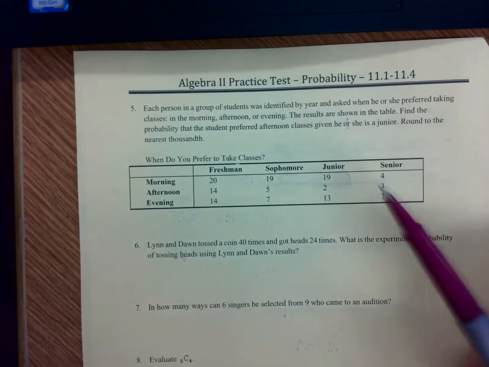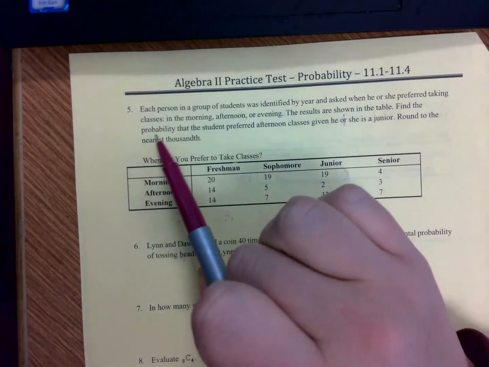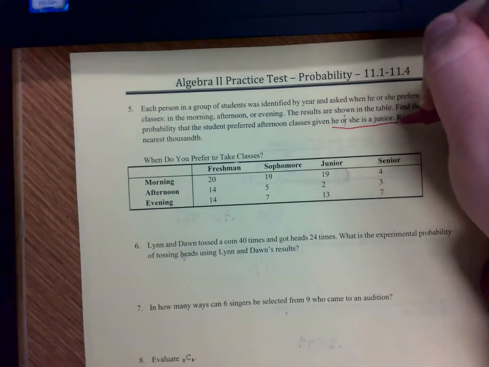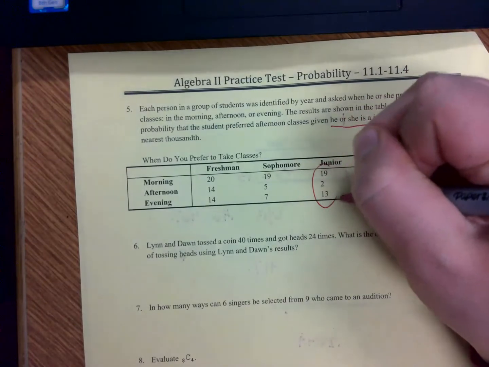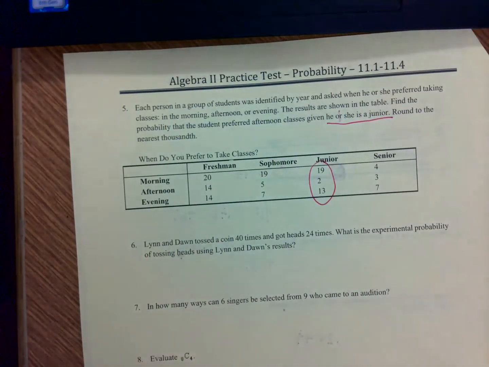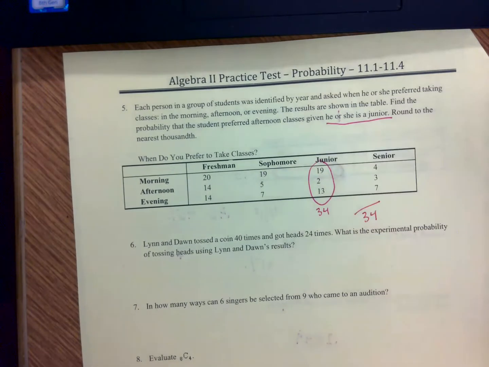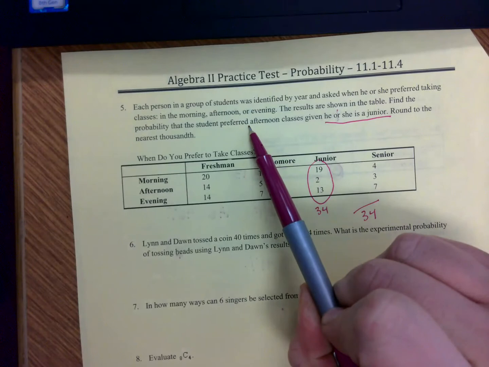You definitely could read this whole shebang. However, I'm just going to read this. Find the probability that the student preferred afternoon classes given they're a junior. So for sure I know that they're a junior. For sure I know it's going to be one of those. Before I do anything else, I know it's a given that. So 19 plus 2 plus 13. So this is 34. So this answer will be out of 34. Saying, given that they're a junior, what's the probability they prefer afternoon?